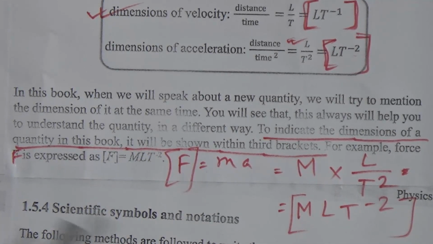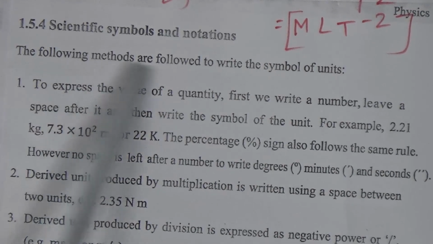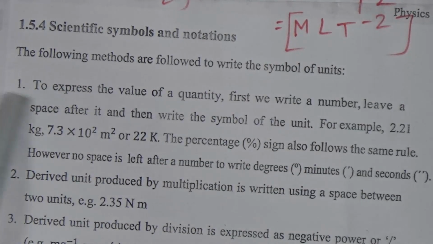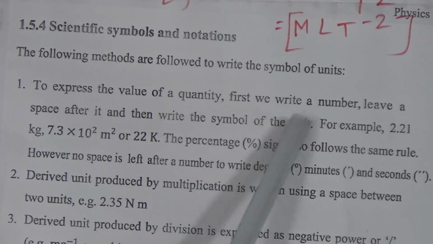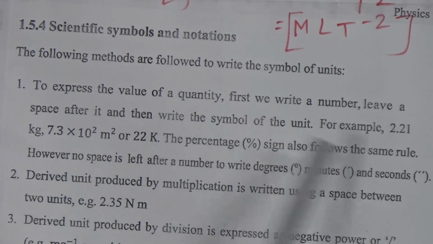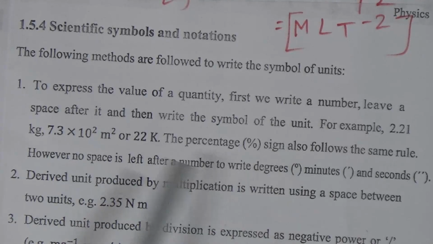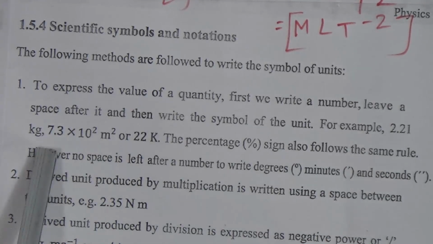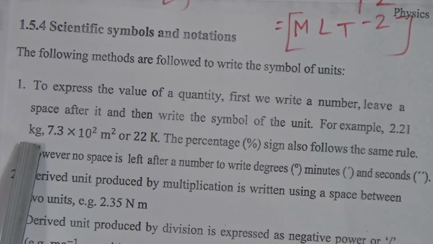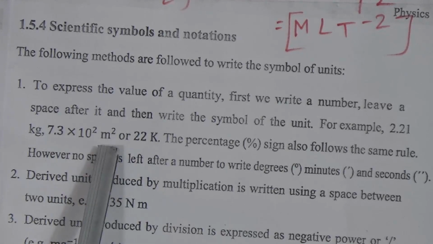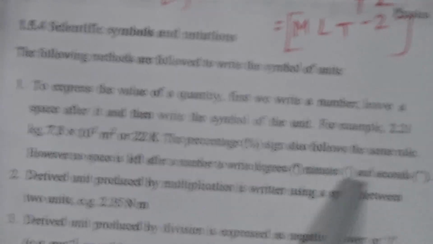Now we will discuss scientific symbols and notation. My dear students, here are some methods to follow in writing symbols of units. Number 1, to express the value of a quantity, first we write a number, leave a space after it, and then write the symbol of the unit. For example, 2.21 kg.